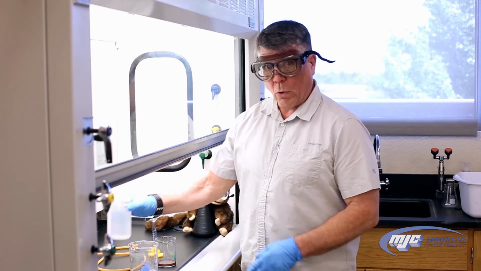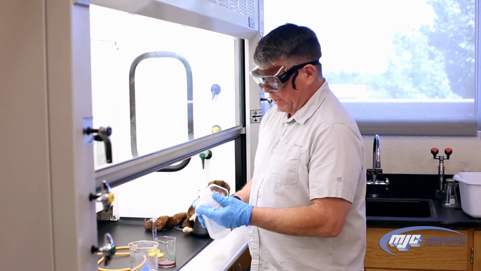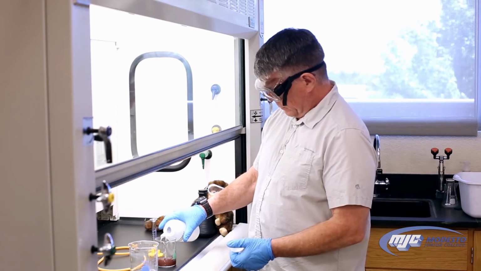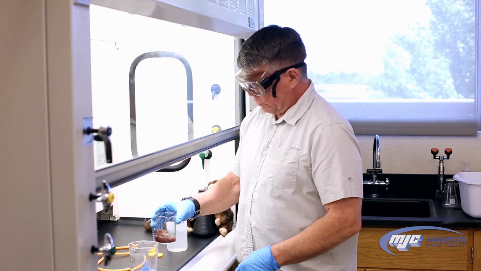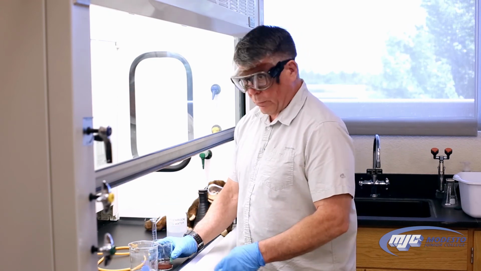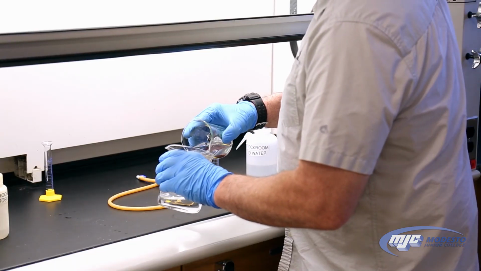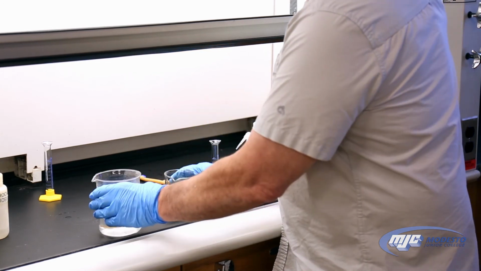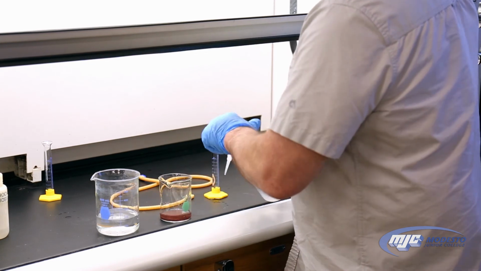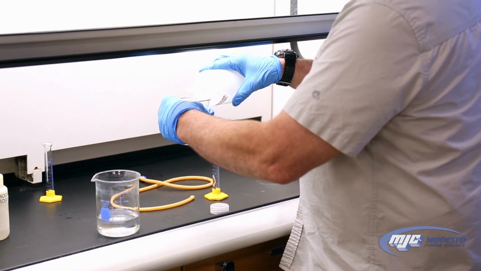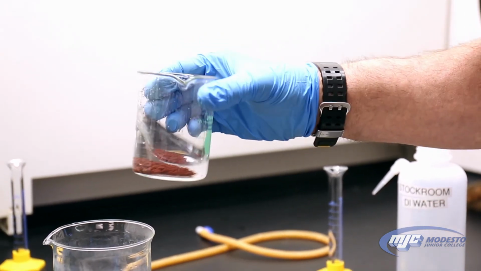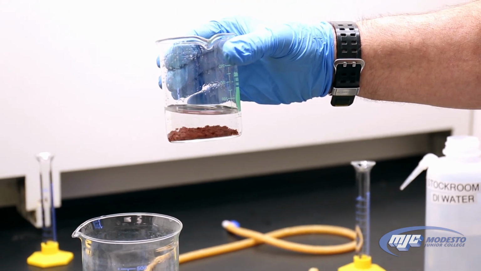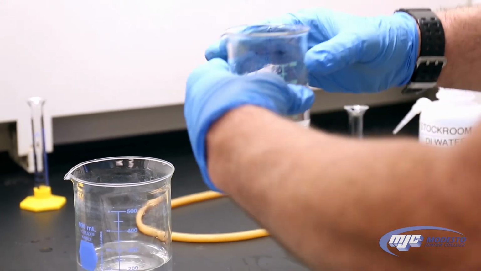Now we're going to wash it with water two times, about 50 mL. I'm not going to even measure it out. I'm going to use the marks on here. The exact volume really doesn't matter. Swirl it around a little bit, let it settle, pour it out, decant. Do it again. And decant.